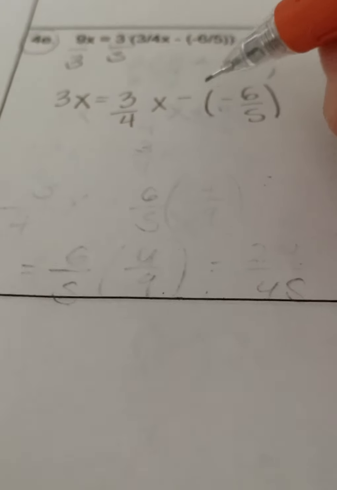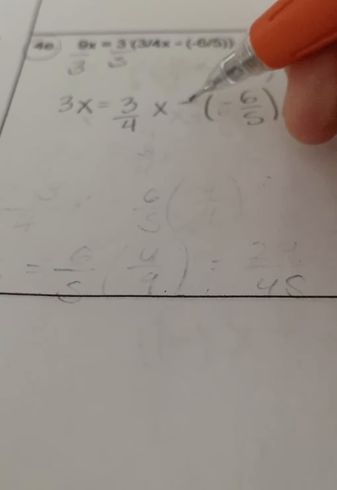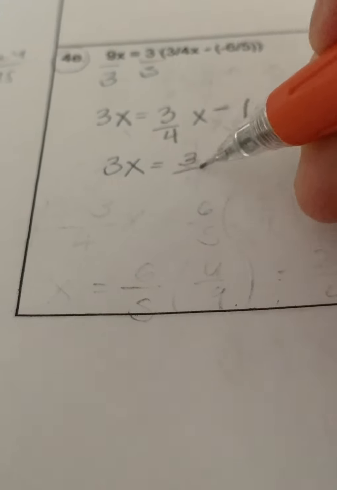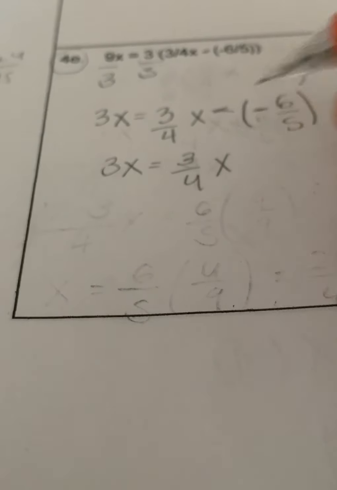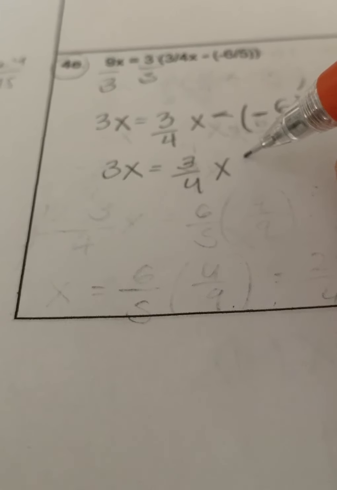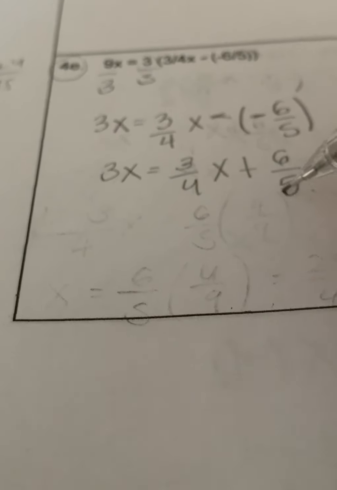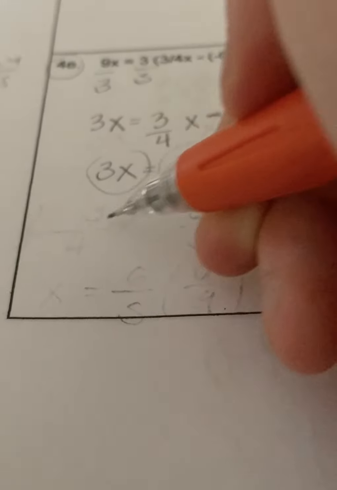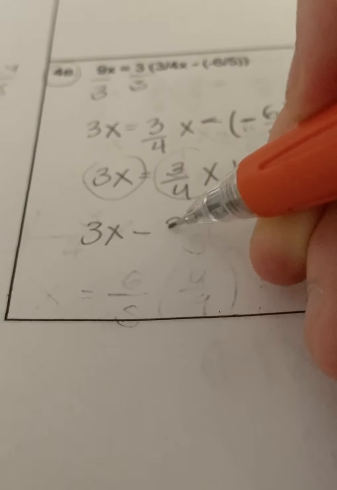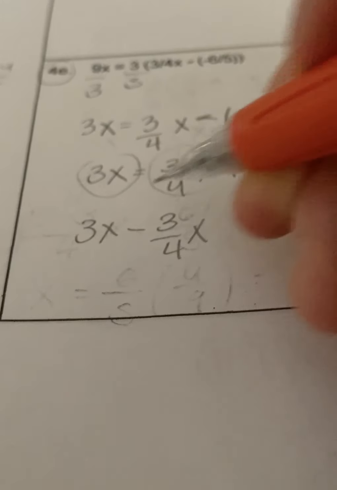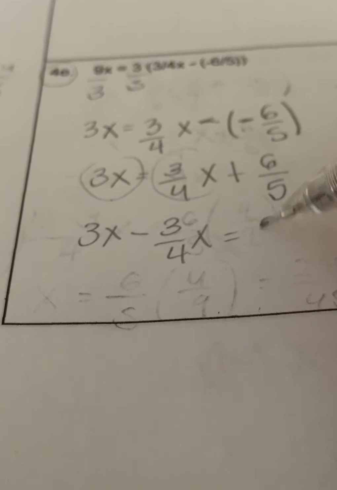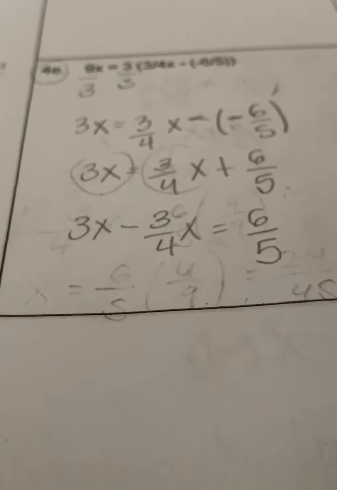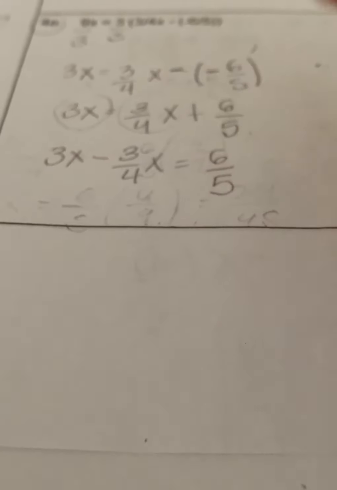And since there are two negative signs next to each other, I'm going to rewrite it so it's easier to read and simplify it. So minus negative is just positive 6 over 5. I want to combine these two terms together, so I'm going to move this term to this side. So the two x's are together.